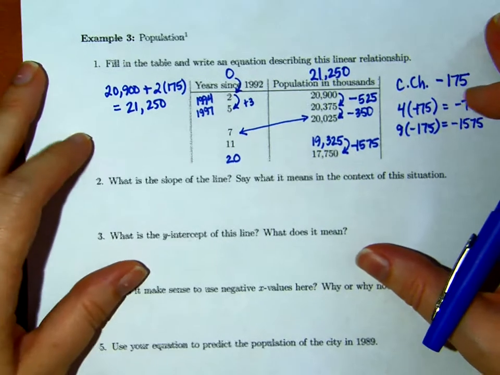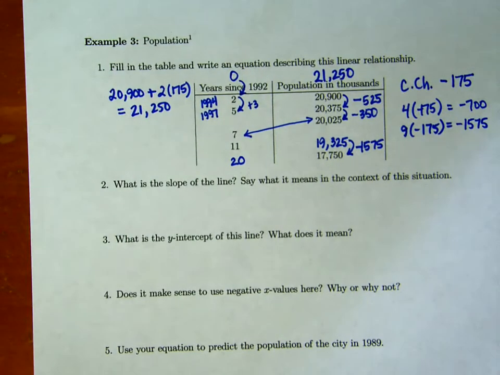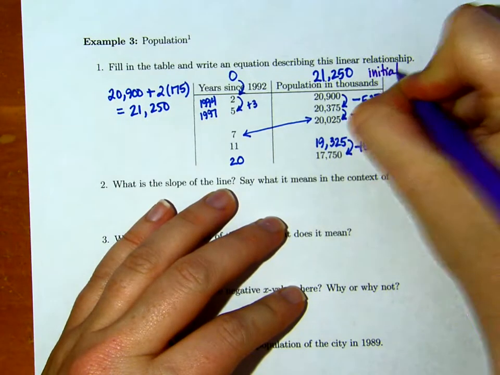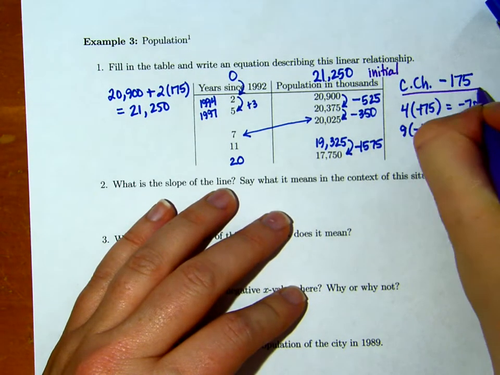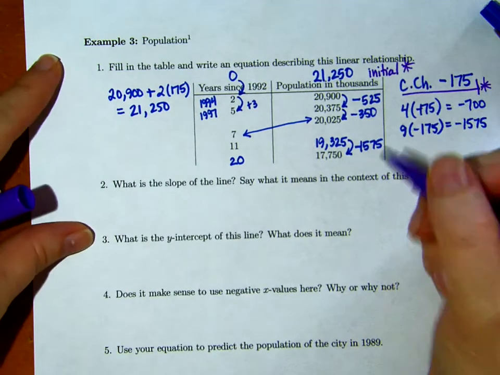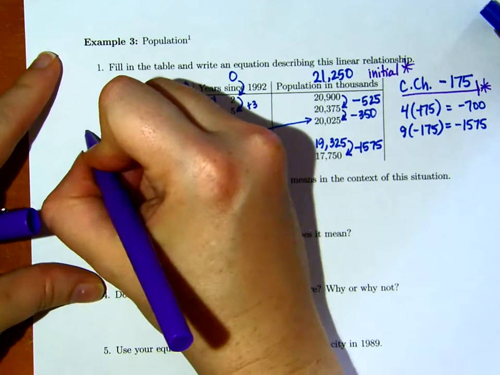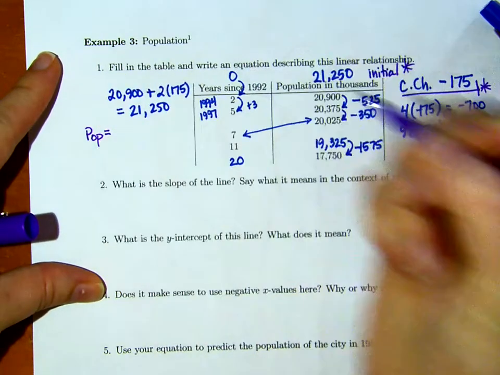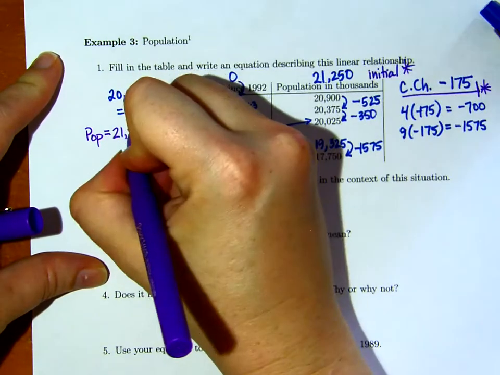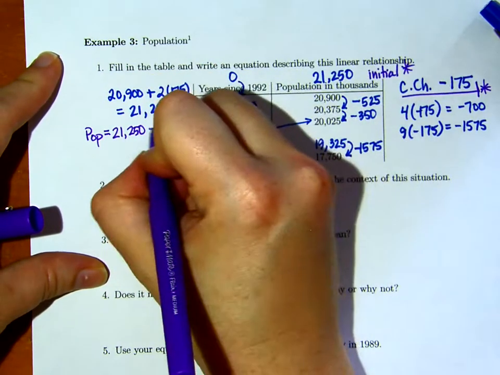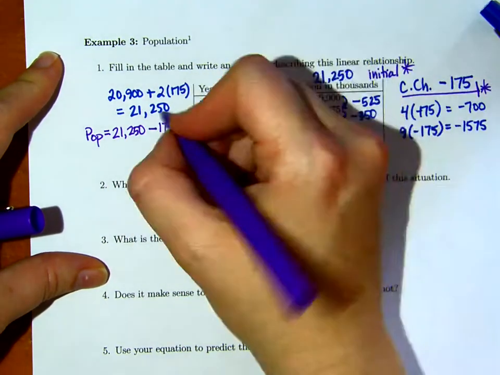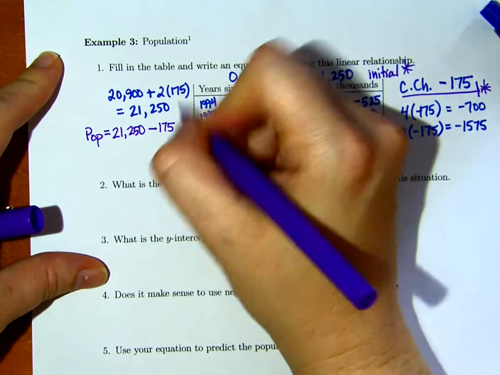Okay, so write an equation. Got it. Here is the initial, and here is the constant change. All right, so it looks like the population in thousands is the initial 21,250,000 minus it's constantly going down by 175,000 for each year.